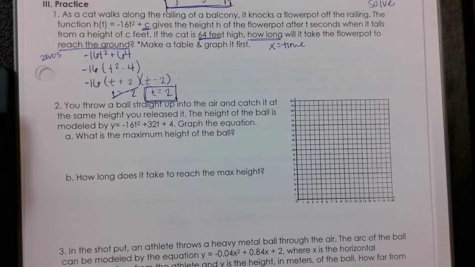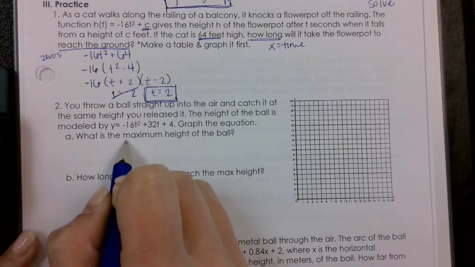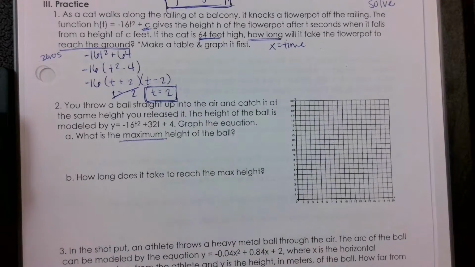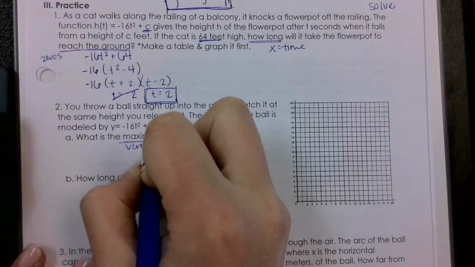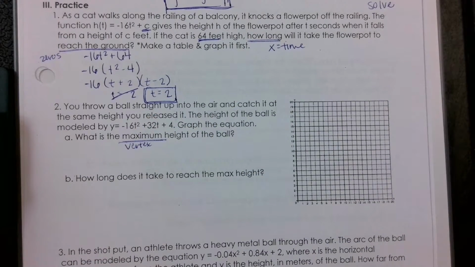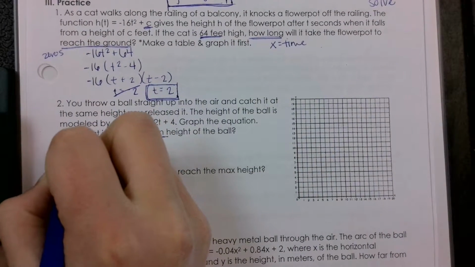If it's asking you for a maximum, what is a maximum? How high it goes. What is that on our graph? Your vertex. How do you find the vertex? By hand. You get the axis of symmetry, that itty bitty little formula helps you get there. What is it? Negative b over 2a.